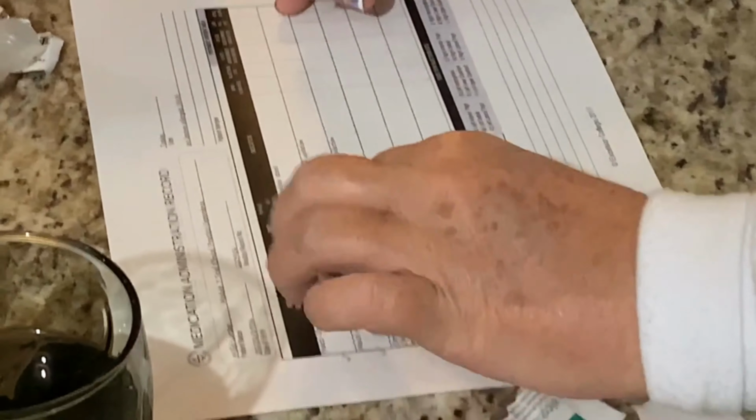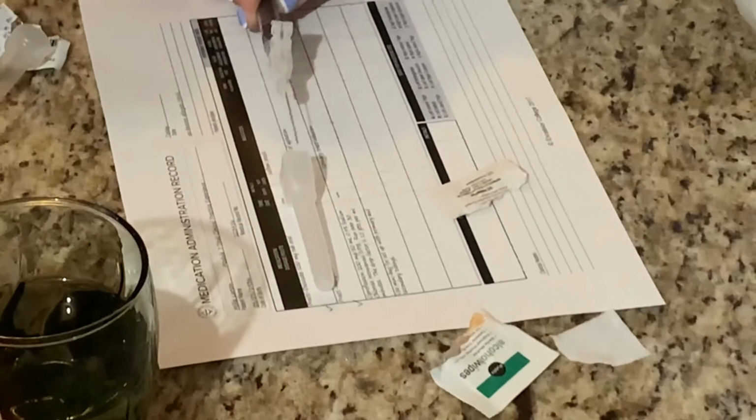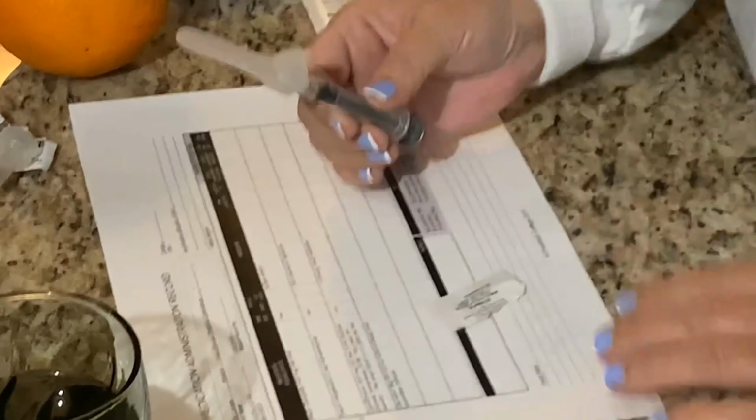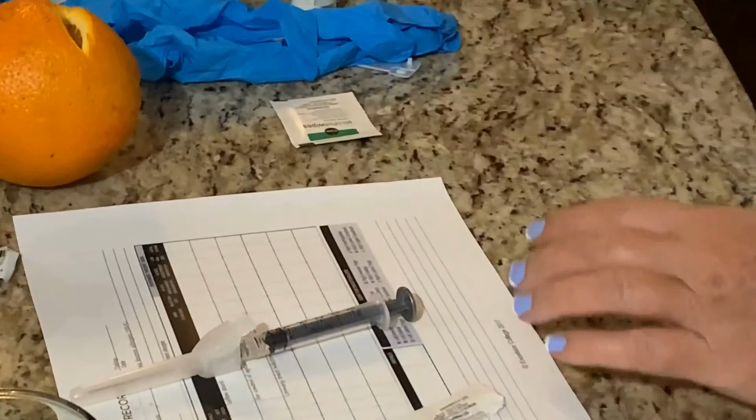Okay, so once I have my medication, then I'm going to do the one-handed scoop. I don't want to pick it up because I could stick myself. So I'm doing a one-handed scoop method. You just put it in the cap, raise it up, and there you go. Now I have to label this. So I've got my tape, or you can use any kind of label you want.